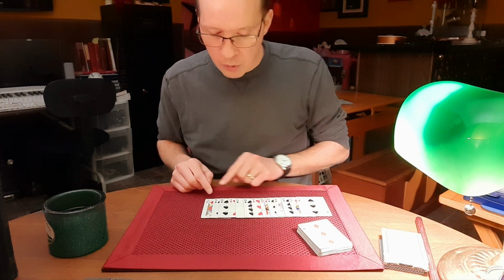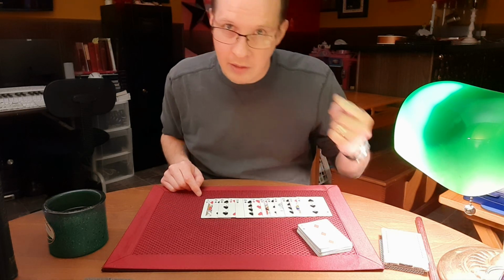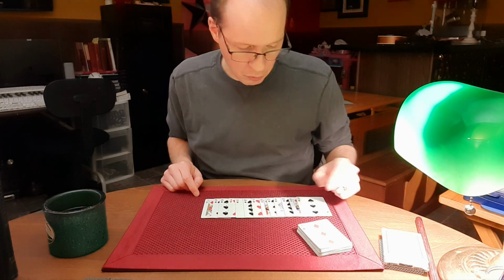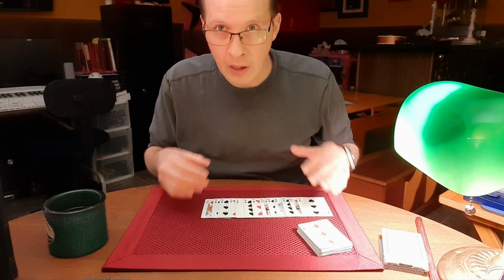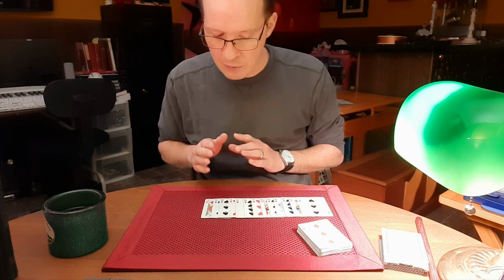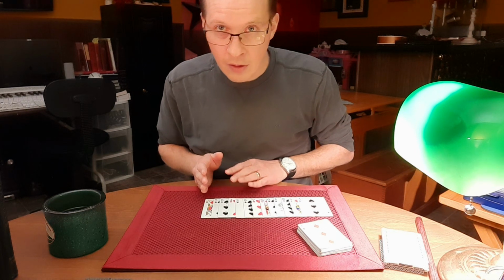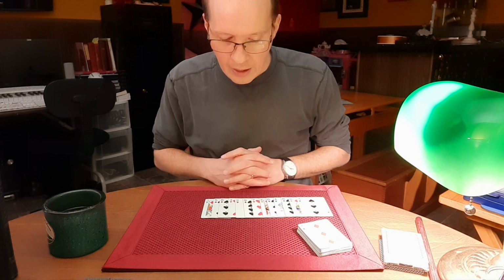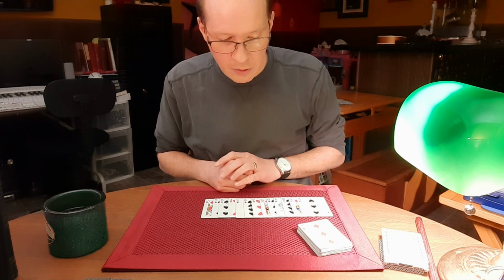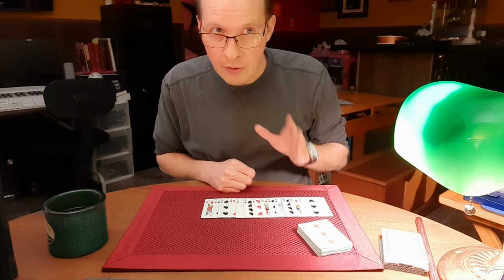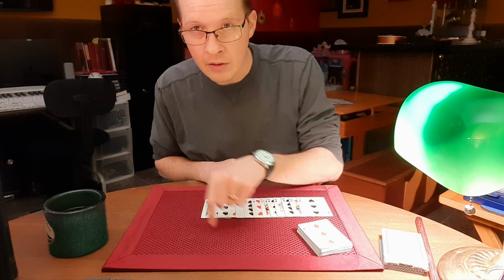For the court cards, we're going to go to the opposite suit group, which is going to be diamonds. So the non-related suit group, opposite color, is the diamond. So for the spades, it's going to be the diamonds court cards, and for the hearts, it's going to be the club court cards, opposite color, unrelated suit.